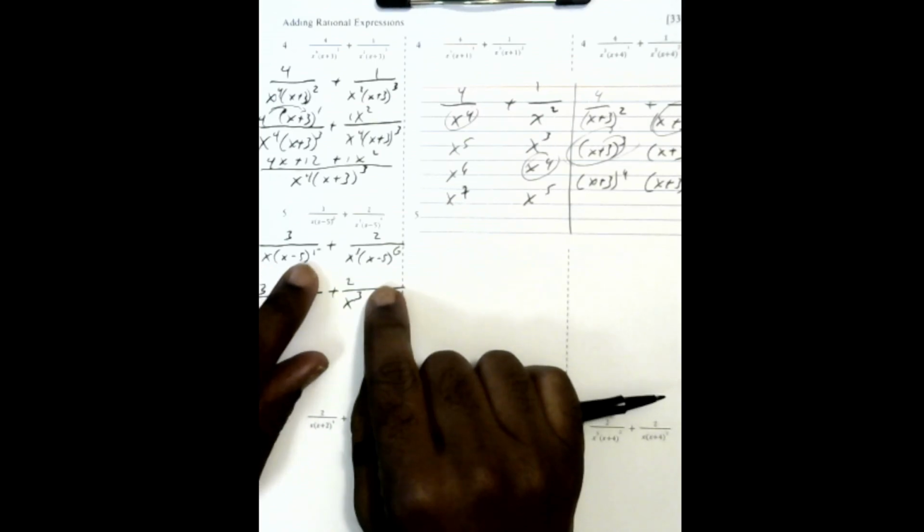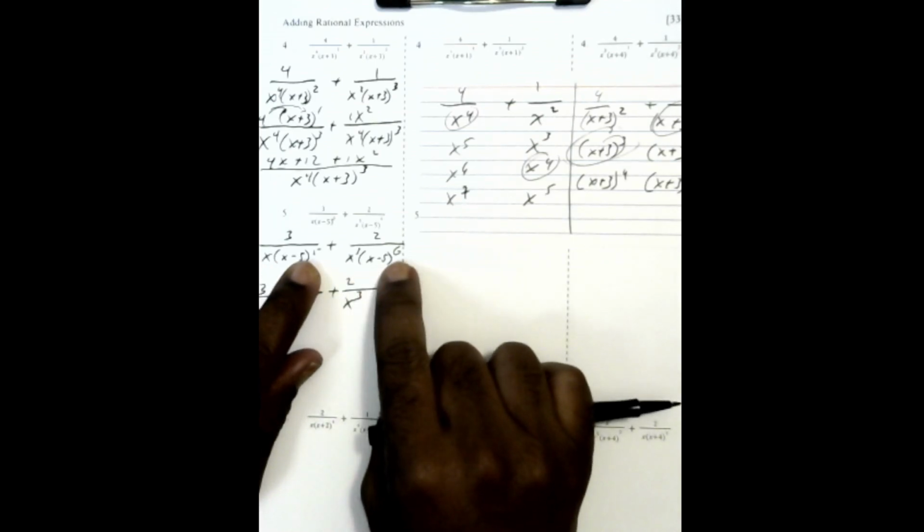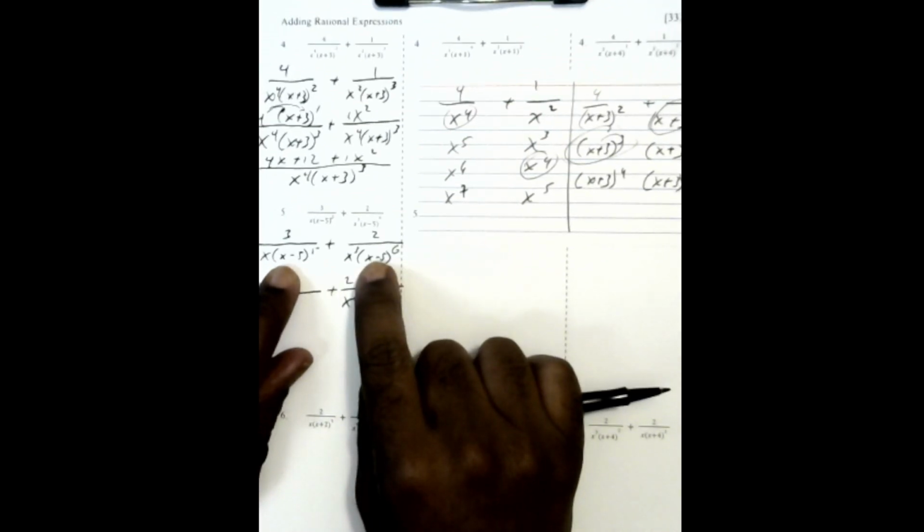Here we have x minus 5 to the fifth, x minus 5 to the sixth. The least common of these two denominators will be x minus 5 to the 6th. So we'll put it in both places. X minus 5 to the 6th, x minus 5 to the 6th power.